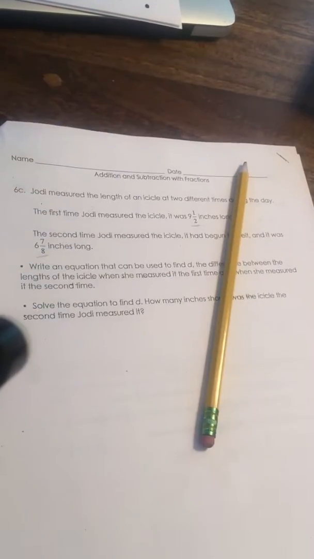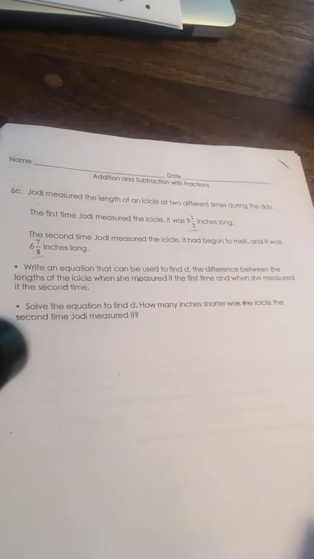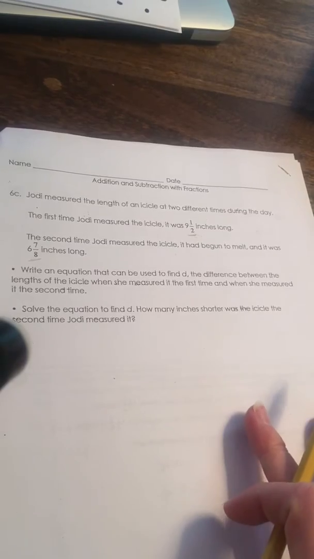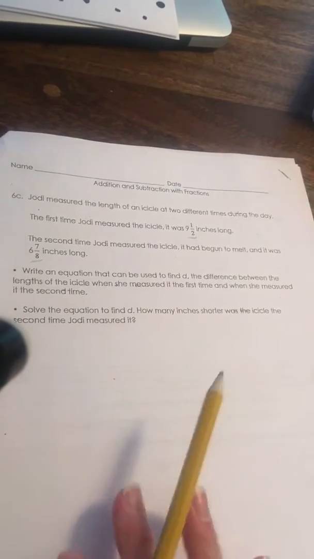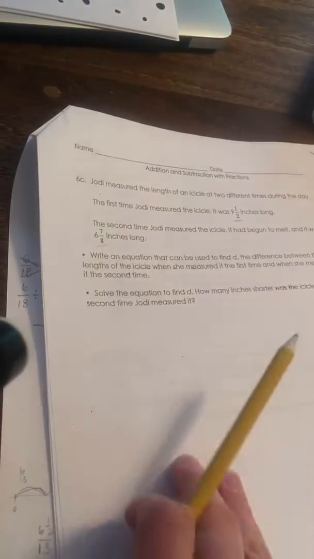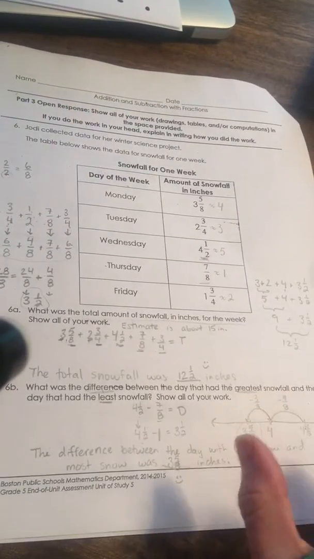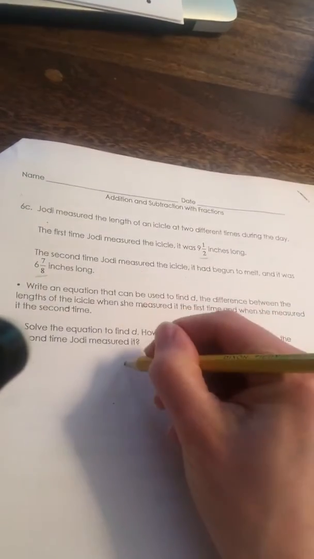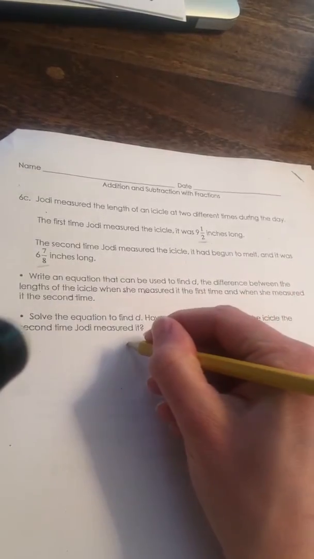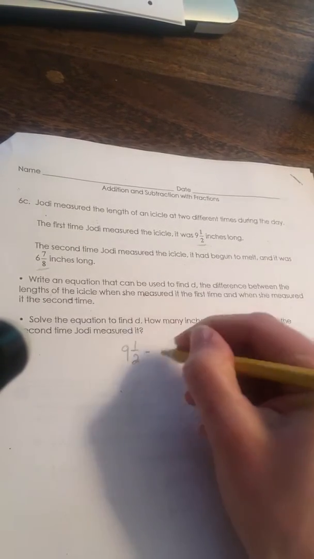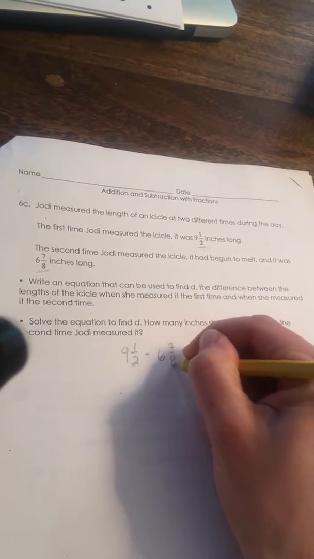Okay. It asks us to write an equation that can be used to find D, the difference between the lengths of the icicle when she measured it the first time and when she measured it the second. So just like we were doing on the previous problem, we know that difference is one of the ways that we think about subtraction, trying to find the difference between 2 values. So that equation is a subtraction equation. So this part of the problem is really actually pretty simple. It's something that we've been practicing doing on all sorts of word problems. 9.5 minus 6 7/8 is equal to D.